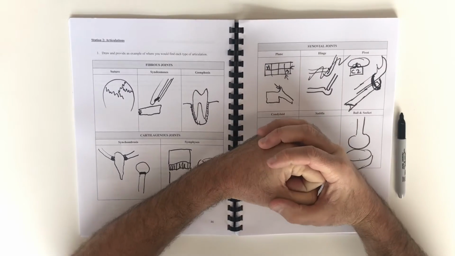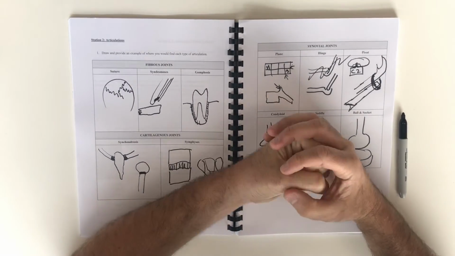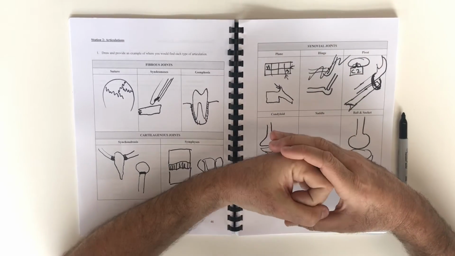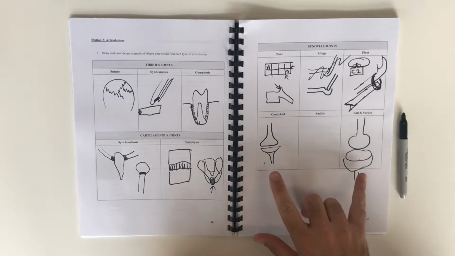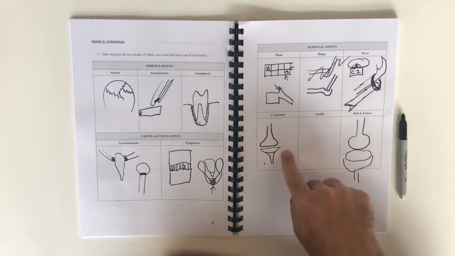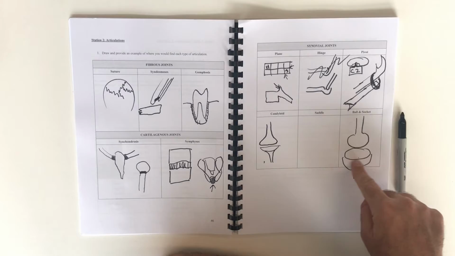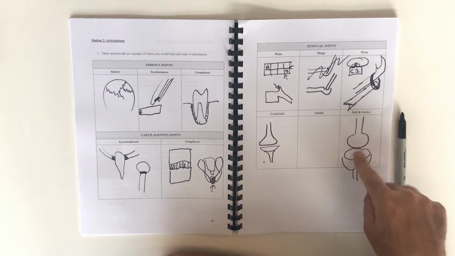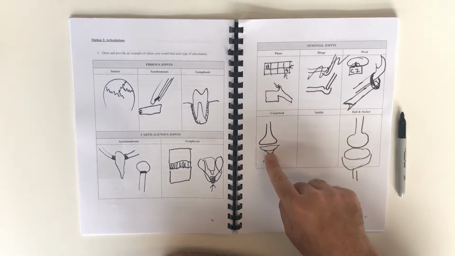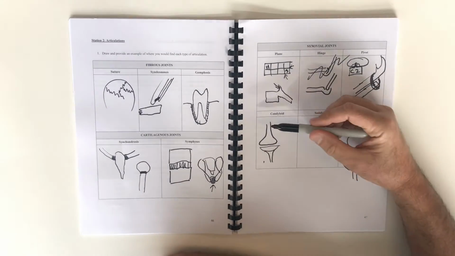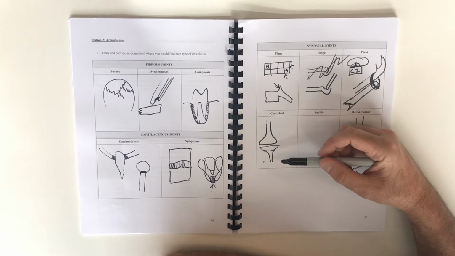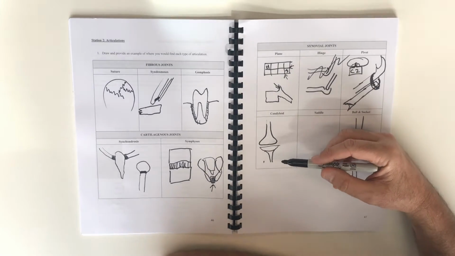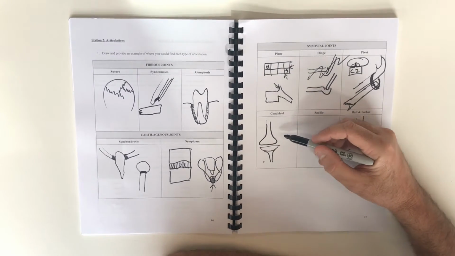If I had a ball and socket joint like that, and this is a circle, I could rotate it like that. But if these were two oval structures, an oval can't rotate in an oval. So that's why these are biaxial and these are multi-axial, because these don't allow rotation to occur. Now, your knee between your tibia and your femur is an example of a bicondyloid joint. So all that is two condyloid joints next to each other.